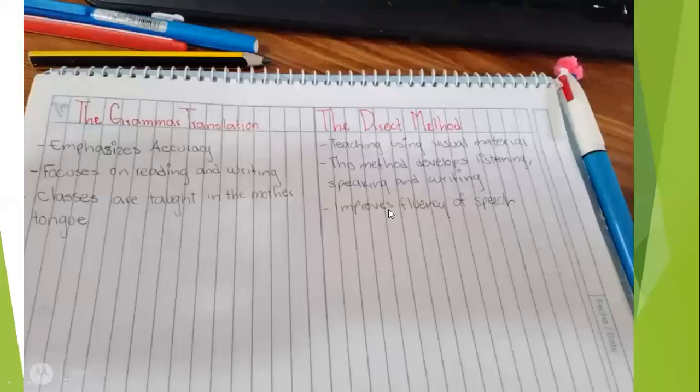So look at the last one. The grammar translation emphasizes accuracy and focuses on reading and writing. Classes are taught in the mother tongue. The direct method teaches using visual materials. This method develops listening, speaking, and writing, and improves fluency of speech. Those are the topics that we were discussing yesterday, the grammar translation and the direct method.